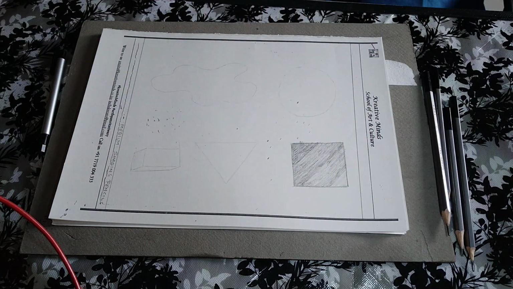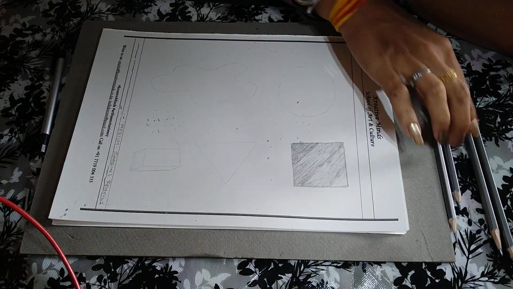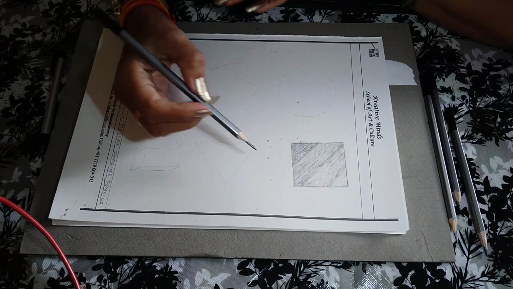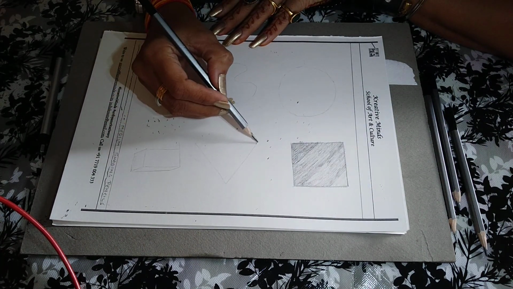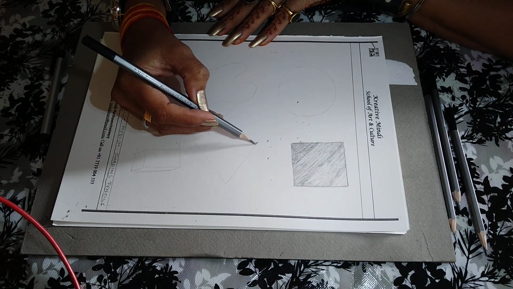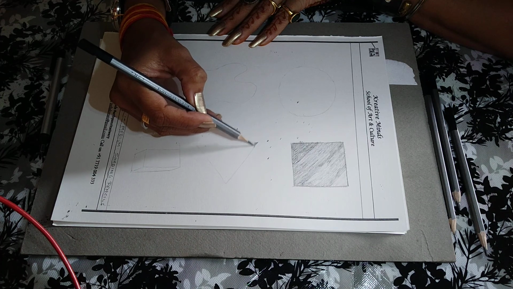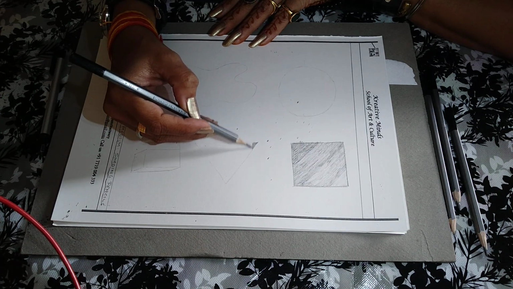Now let's shade the triangle. As always, I'll again go back to 2B first. And I'm going to shade as dark as possible with my 2B, so that I get the darkest effect of 2B.